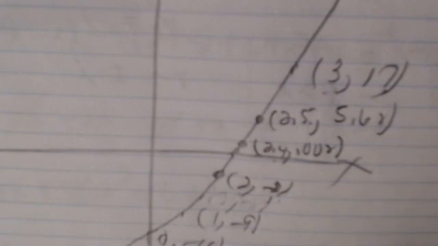So let's just cheat a little bit and let's just take 10 and let's find its cube root. It comes out to be 2.15. So I could back off a little bit more.